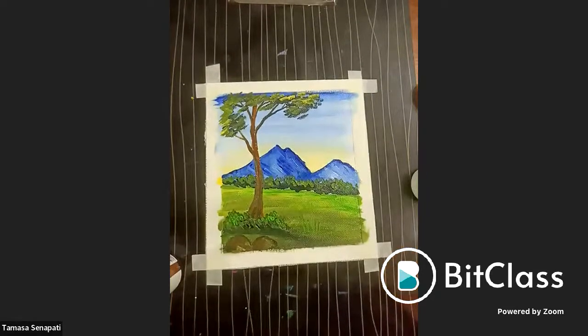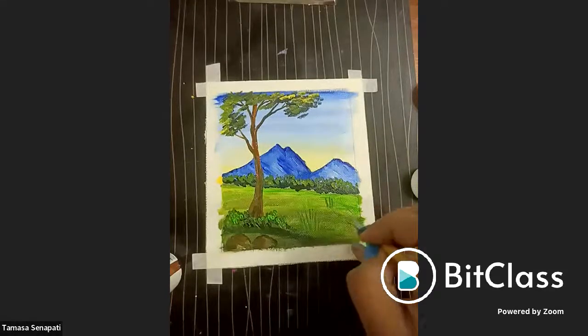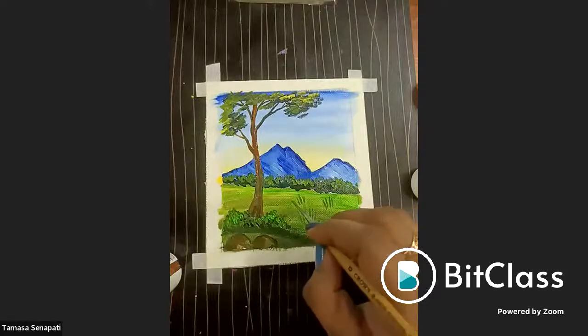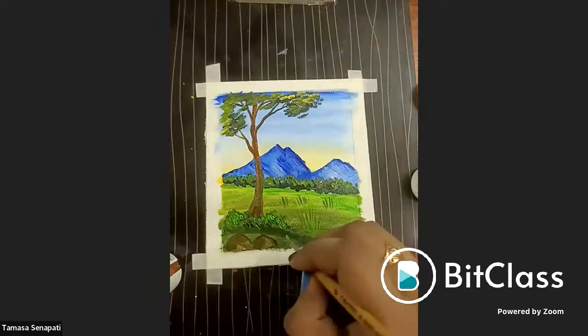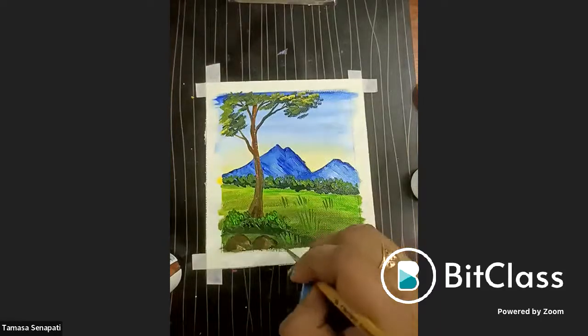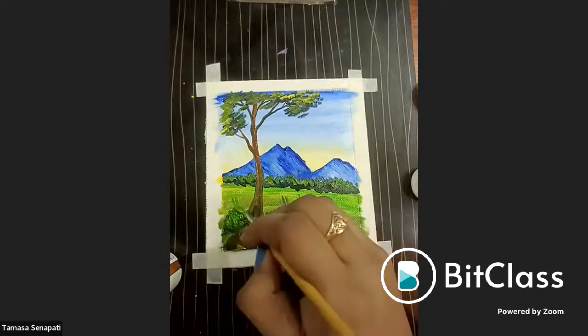This color is merged with the background, so you have to take a little bit darker tone. Like here I'm taking sap green tone and simply creating some grasses like this to cover up the land portions. Here also, lighter tone, just cover up the land portions with grasses and all.